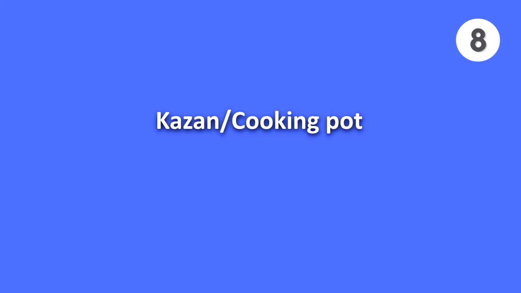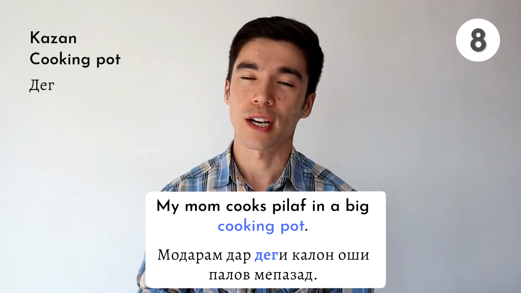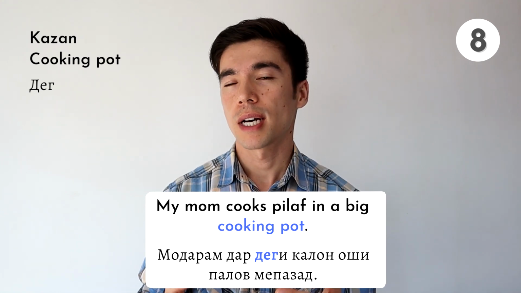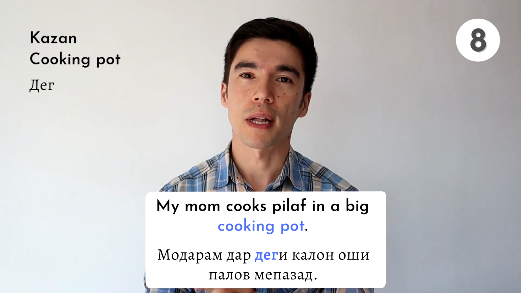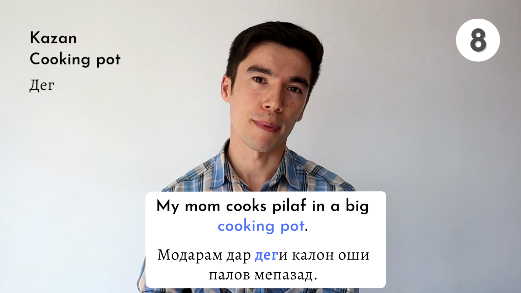Kazan, or cooking pot: dik. So, my mom cooks pilav in a big cooking pot. Модарам дар деги калон оши палав мепазад.